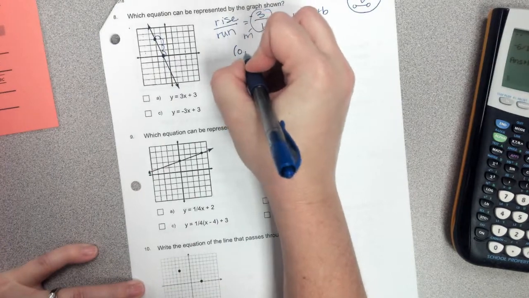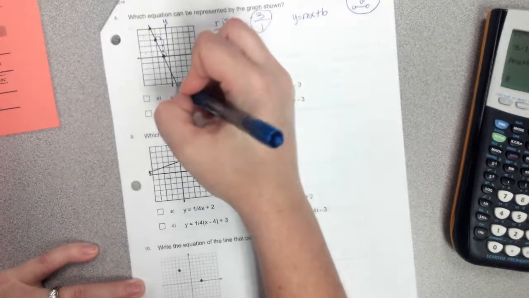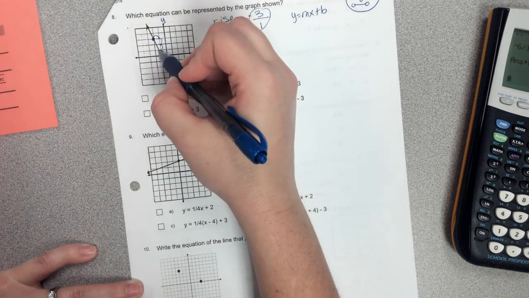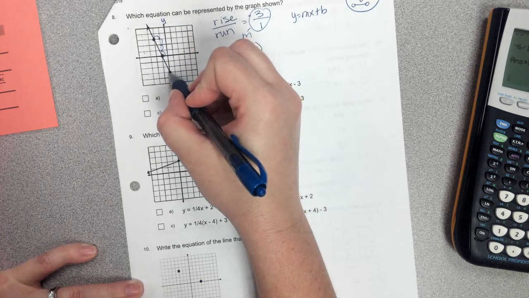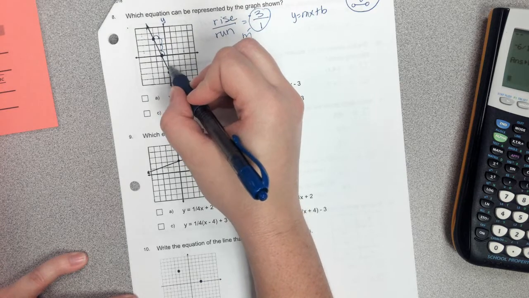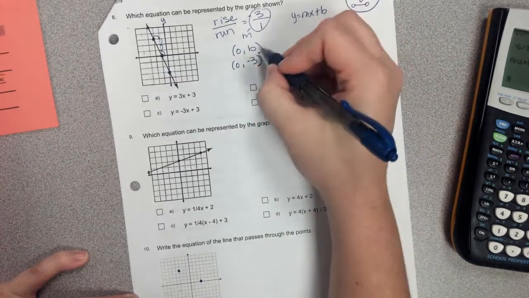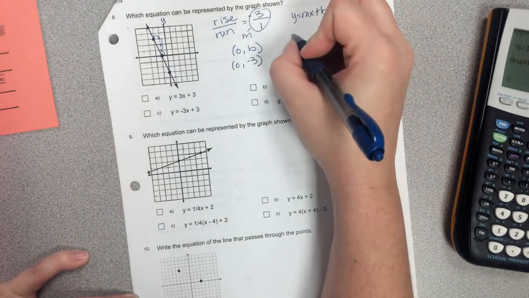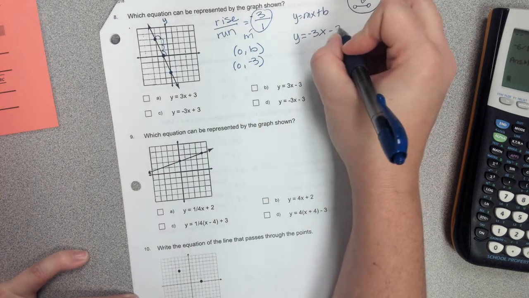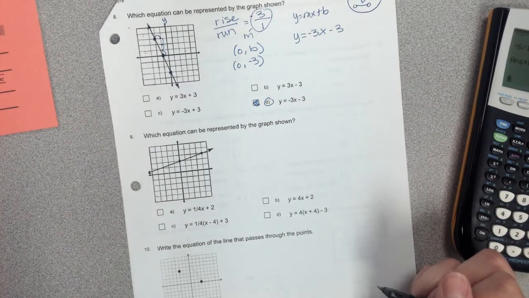B is your y-intercept. Y-intercept is where the line crosses the y-axis. So I'm going to follow my line down, and it hits right here. Now I need to find the value of that ordered pair. Well, there's negative 1, negative 2, negative 3. So it is 0, negative 3. Now this negative 3 value goes in here. My equation becomes y equals negative 3x minus 3. You have the tools, you just have to use them.